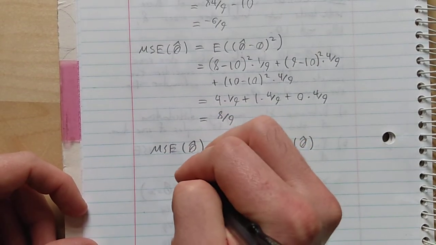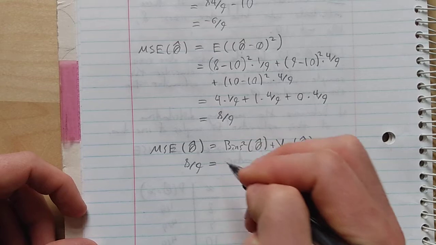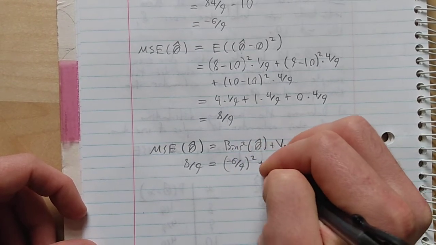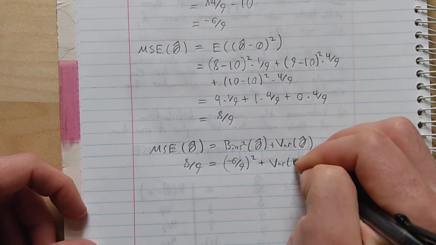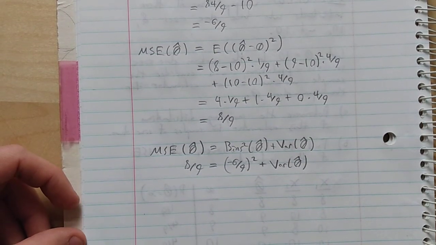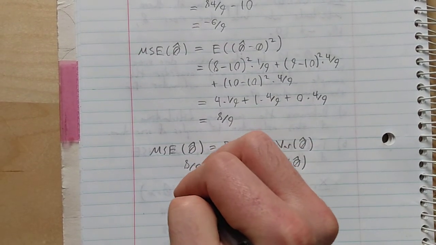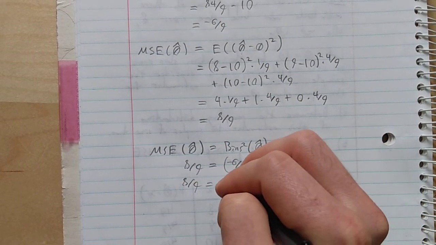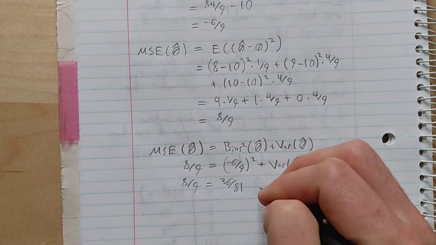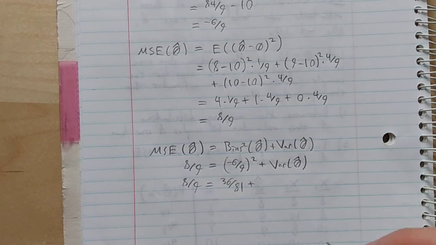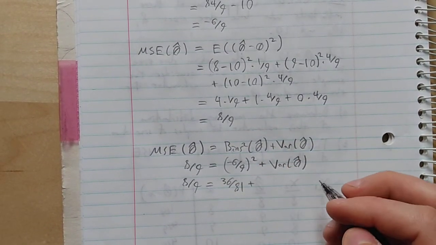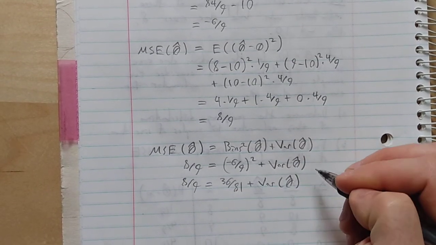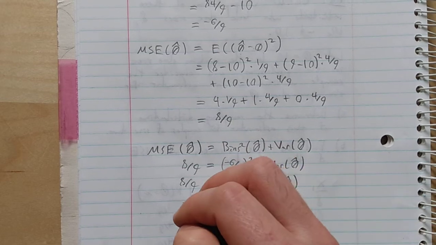So the mean squared error was 8/9, the bias was minus 6/9, and I'm going to square that, and that should let me solve for the variance. So I have 8/9 here, 6 squared is 36/81, plus, I should have reduced that, eh? Oh well, too late now. Plus the variance.